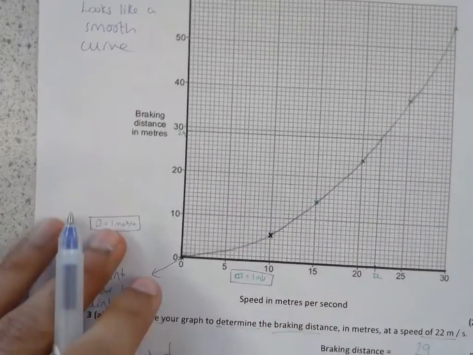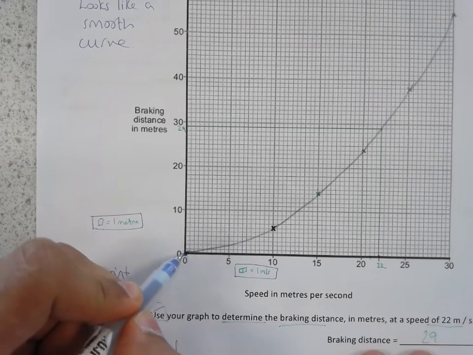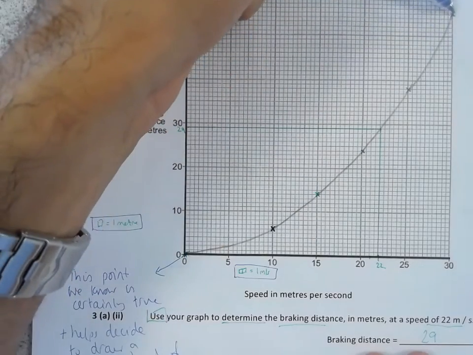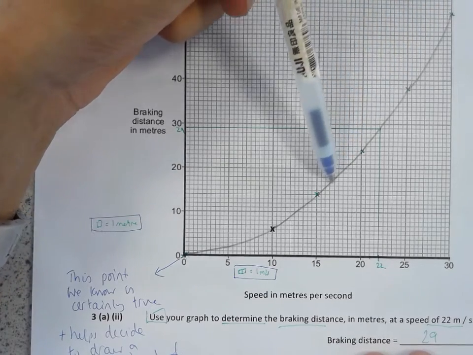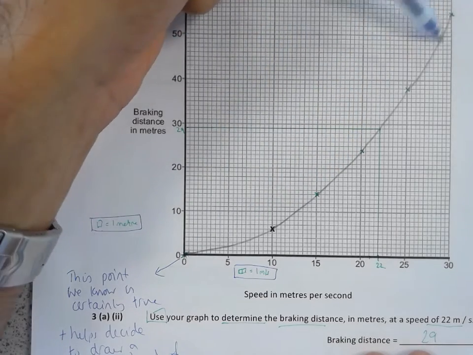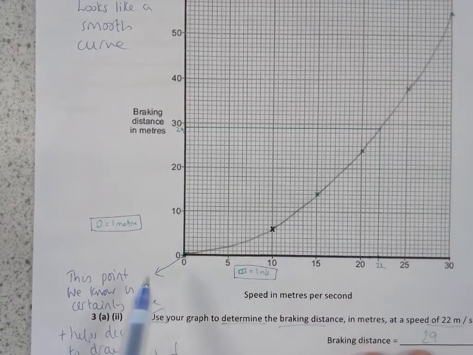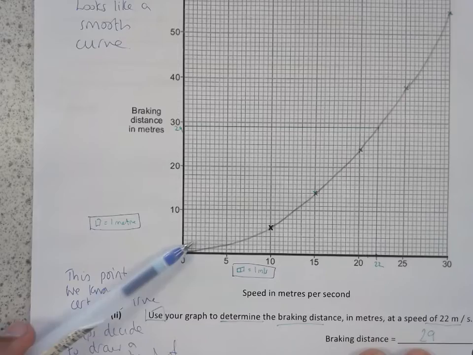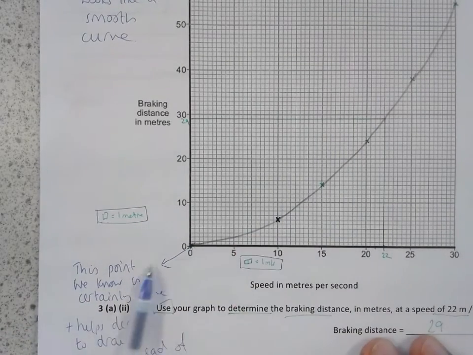So we know that 0, 0 is a point, we can be sure of it. If I plot that point, it only makes sense if my line of best fit is a curve, because that would match perfectly with the rest of my curve. If it was a straight line, it most certainly would not make any sense. So that proves to me that a curve is better than a straight line of best fit.